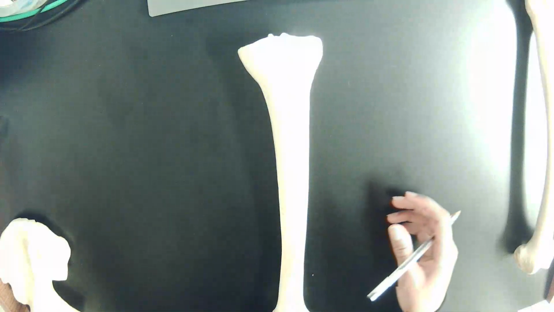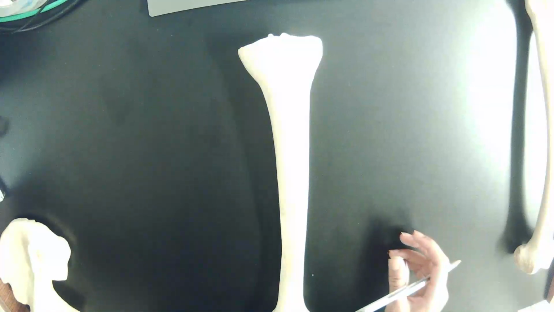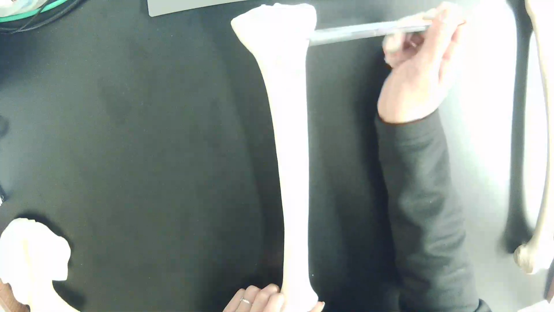Now we can move on and talk about the tibia. So here we have the tibia. We know that this is showing you the anterior portion because we can see the tibial tuberosity here, which is this prominence right here. If you look from the back, you don't see the prominence super well.